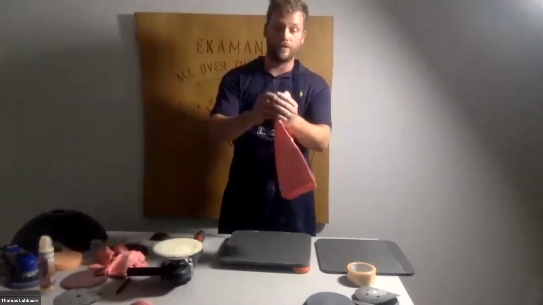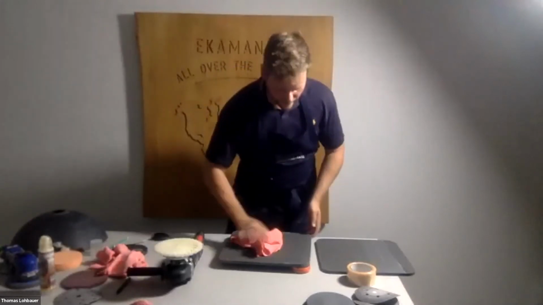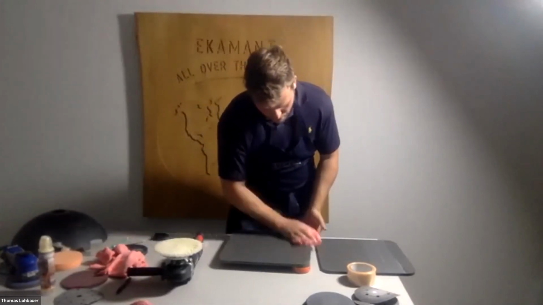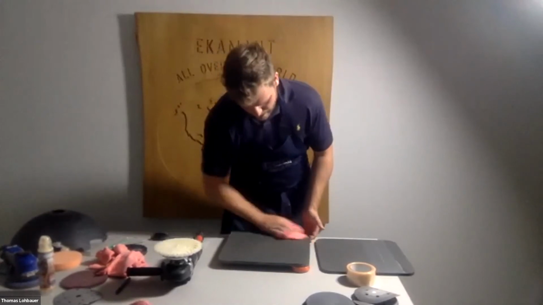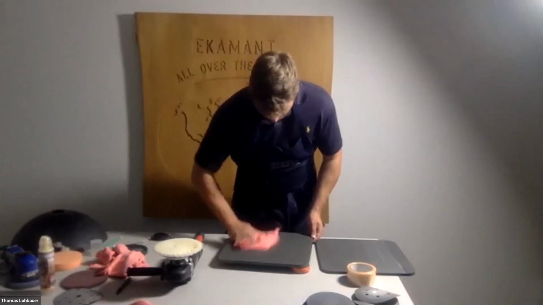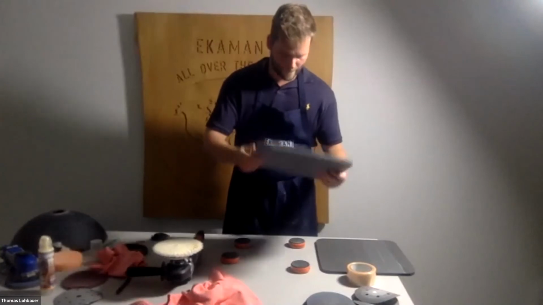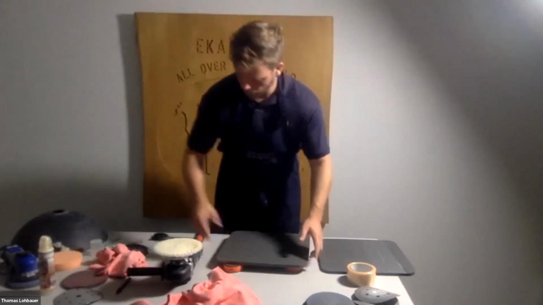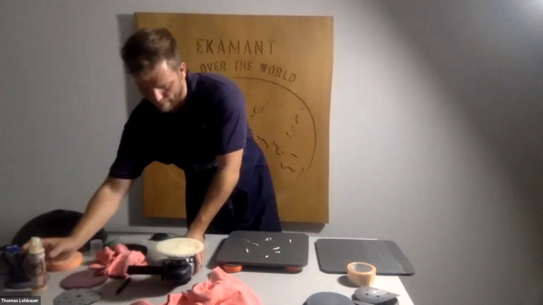So now I take a new cloth. Of course, it would be a bad idea to clean that surface after polishing with the same cloth that I used for cleaning up the surface after sanding. One more step.